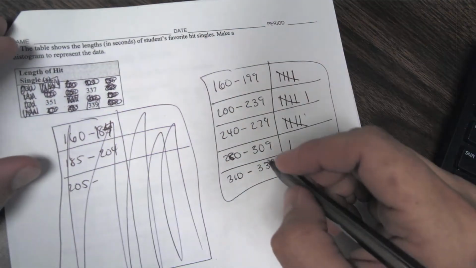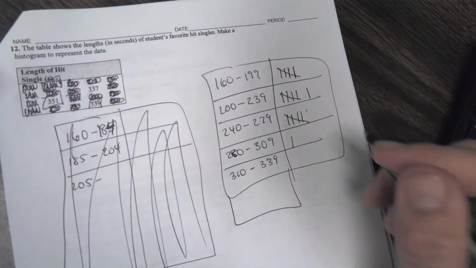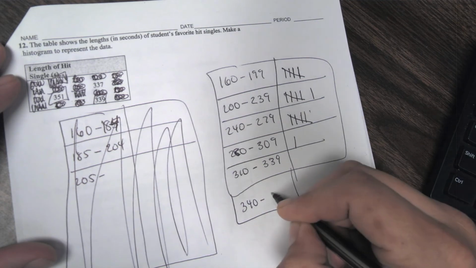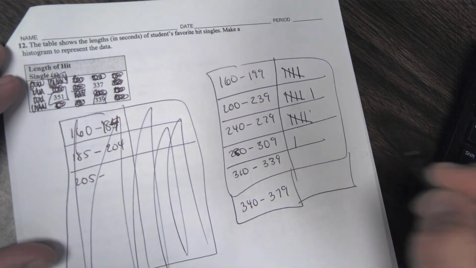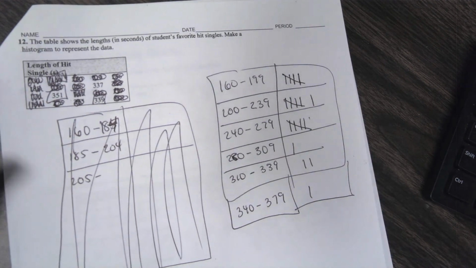Oh, and I was wrong because we need to go another one, because I forgot that 351 is the maximum. Sorry. So it's going to be 340 to 379. So from this, we get 2, and then the 1 is the last one.